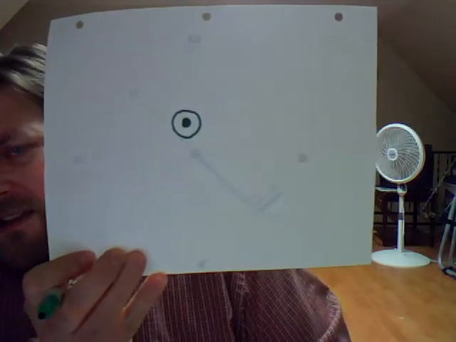A couple other just minor details. If you have a station that has no stick and it just has a circle around it, that's a calm wind, a wind that's near zero. It's basically considered directionless and a near zero wind speed.